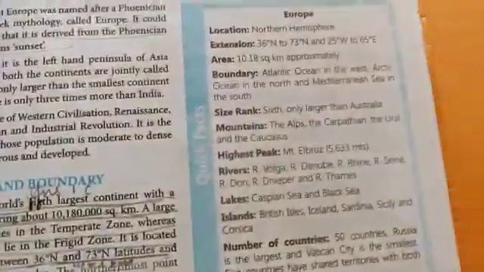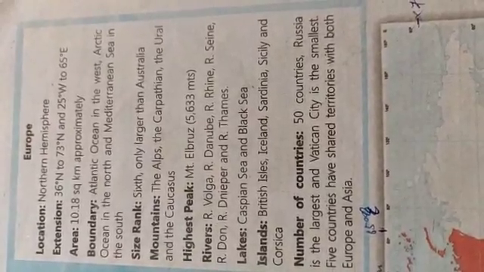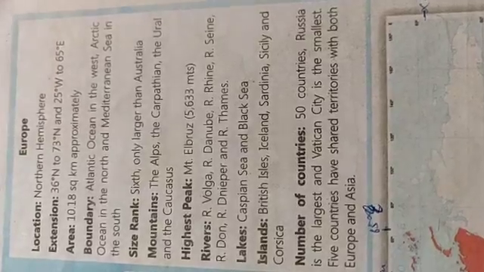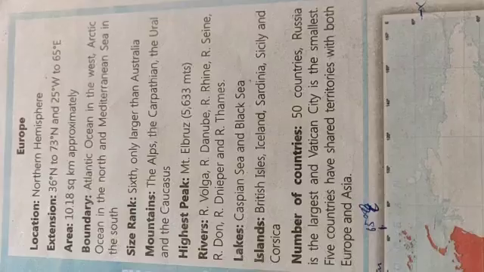Now, coming to this particular table over here, which is given about Europe. Location, it is situated in the northern hemisphere. Extension we have already seen, 36 degree north to 73 degree north and 25 degree west to 65 degree east. Area 10,180,000 square kilometers approximately. Boundary is Atlantic Ocean in the west, Arctic Ocean in the north, and Mediterranean Sea in the south. So, sorry children, it slipped from my hand.